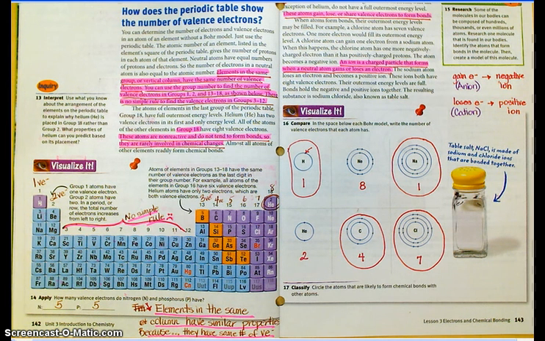Okay, I am on page 142, and I've got that page highlighted, and then we'll look at page 143 in just a minute. On page 142, under how does the periodic table show the number of valence electrons, find the sentence that says elements in the same group or vertical column have the same number of valence electrons. You can use the group number to find the number of valence electrons in groups 1, 2, and 13 through 18, as shown below. There is no simple rule, however, to find the number of valence electrons in groups 3 through 12.